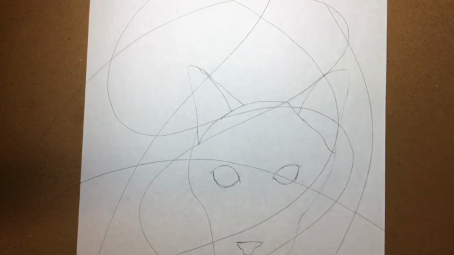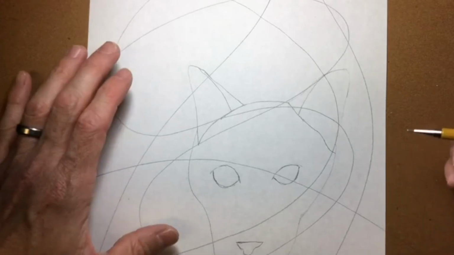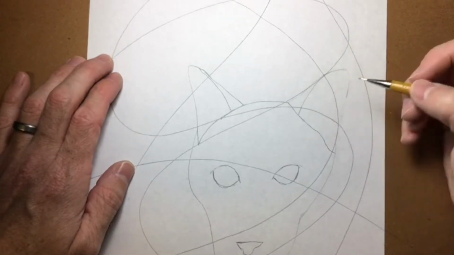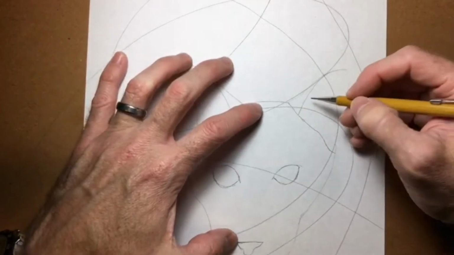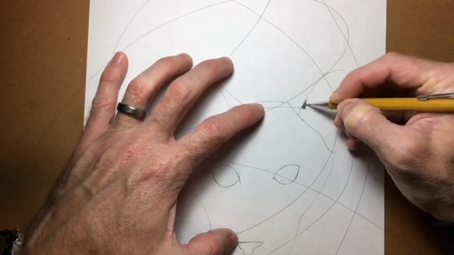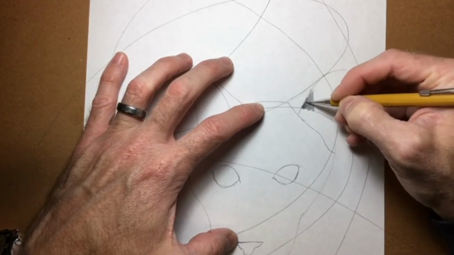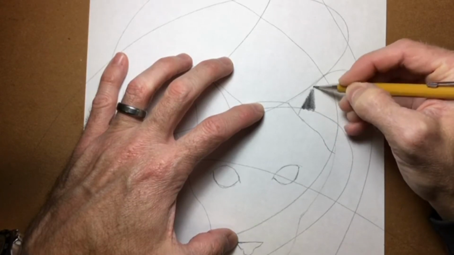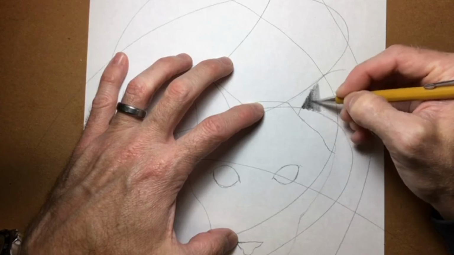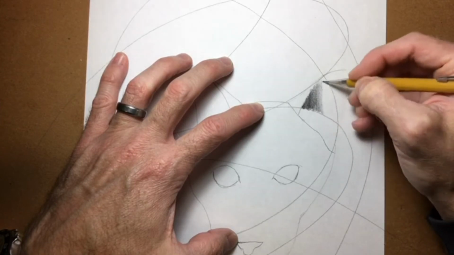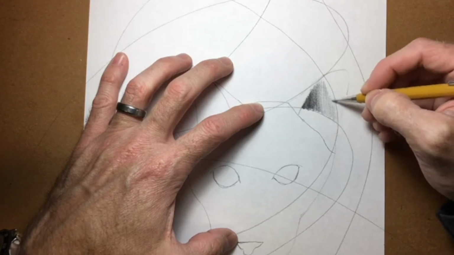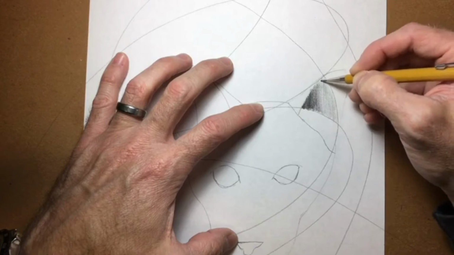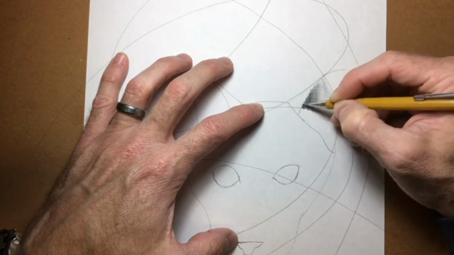So to do that, I'm going to start out with some smallish shapes to show you how this goes. Okay, so I'm going to start right here. I'm going to create a gradual value scale. So really try your hardest to get some really good value changes throughout the whole thing. So I'm just going to go ahead and do mine here. And then you want to start letting up about halfway in. And now I'm going to have to go back and fill this in a little bit. And I'm going to make sure that's all filled in.